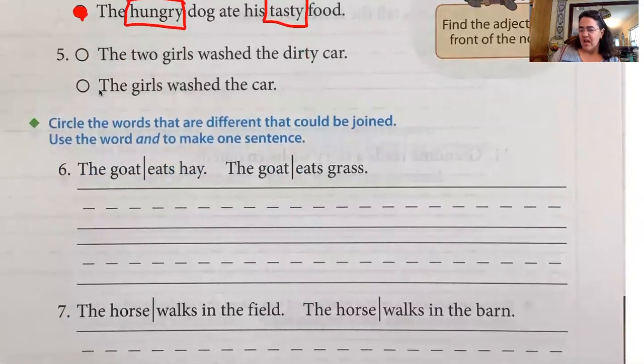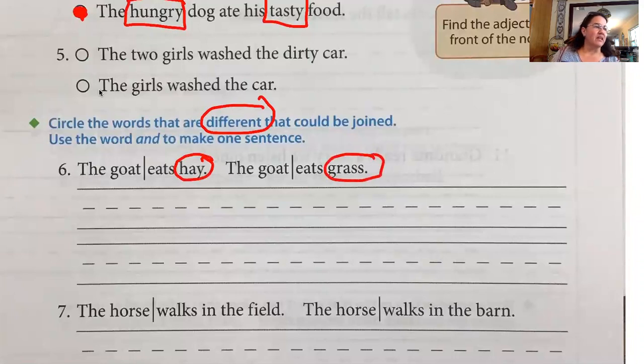Circle the words that are different that could be joined. Use the word and to make one sentence. So everyone's going to circle where it says different. Okay, here we go. The goat eats hay and the goat eats grass. What are my different words there, Quincy? Hay and grass. So our sentence should read then, the goat eats hay and grass. Yes? Write it down, friends.